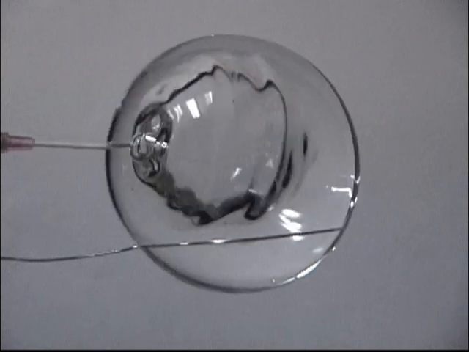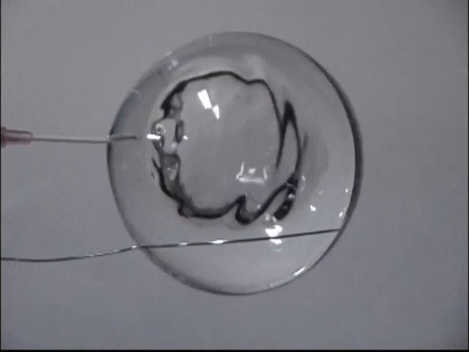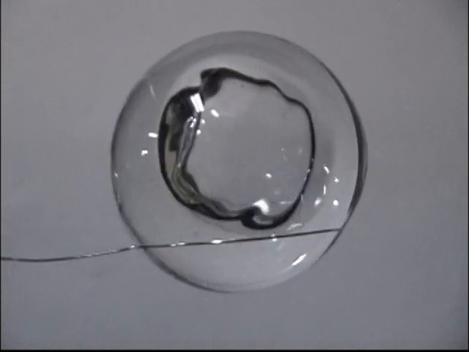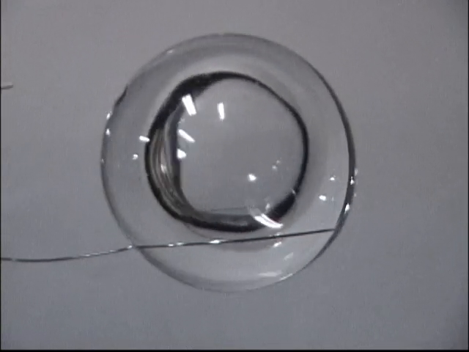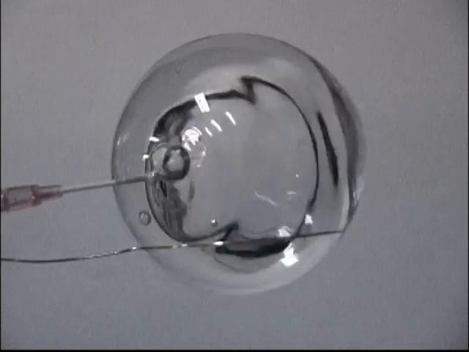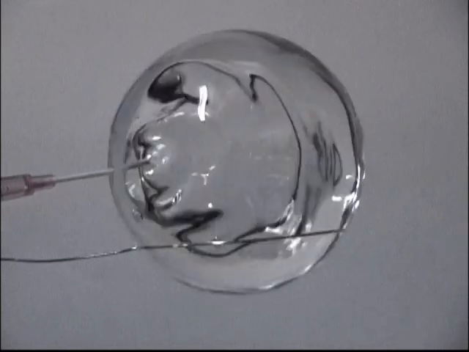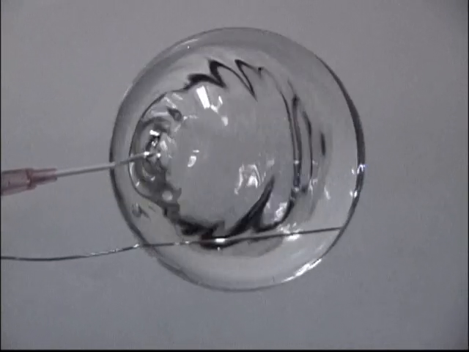And realize this is the inverse system of what we just saw with the large sphere, where here we have a sphere of air surrounded by water. In the previous example, we saw a sphere of water surrounded by air.